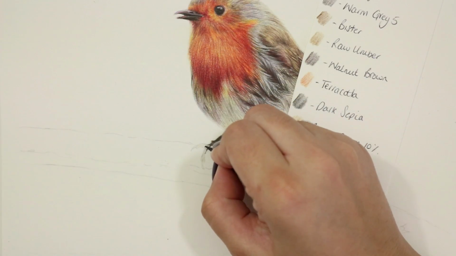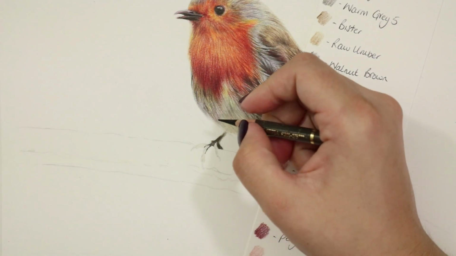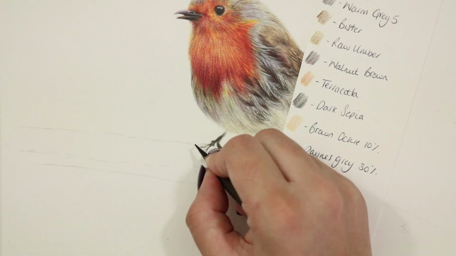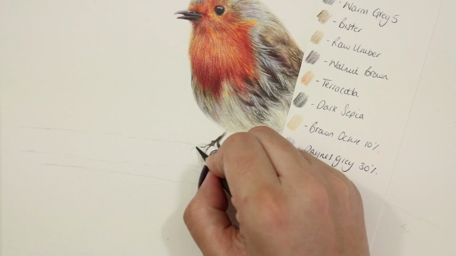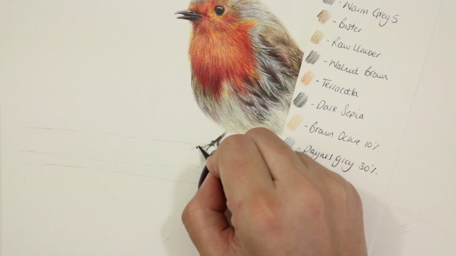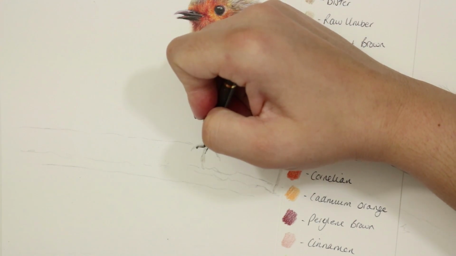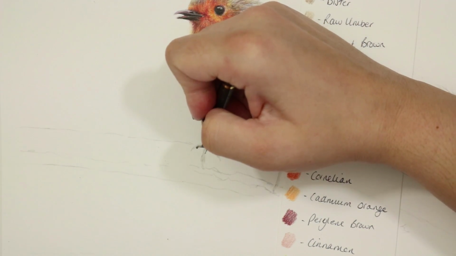And then the same with this left hand toe here, we're going to add all of the shadow on the underside. So this is really, really delicate work. It's absolutely tiny.